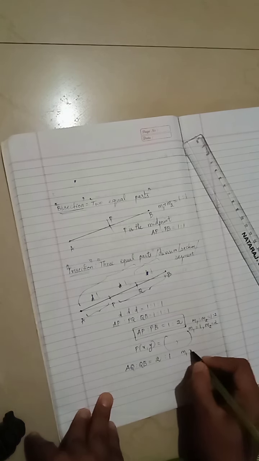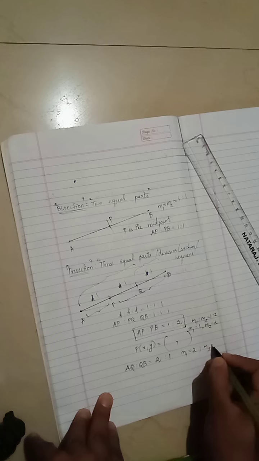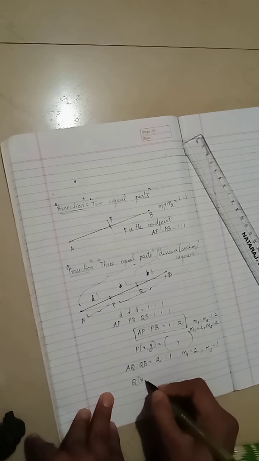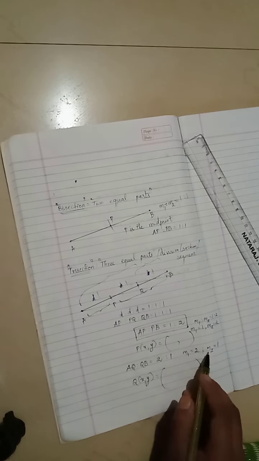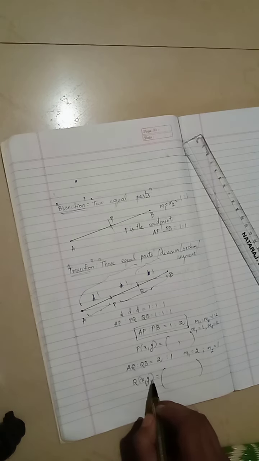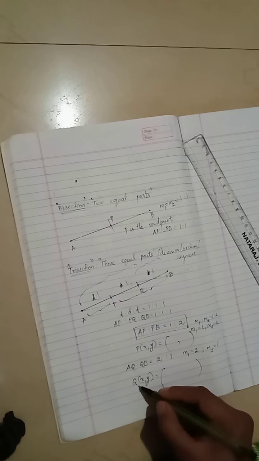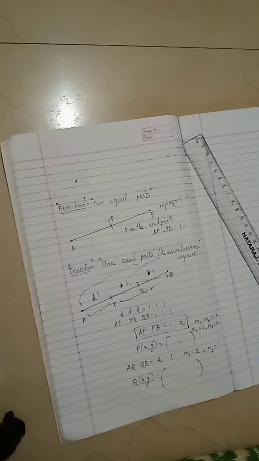So now M1 is 2 and M2 is 1. In the same formula, that is the section formula, we can substitute the values of M1, M2 and x1, x2, everything, and then we can find the xy coordinates of the point Q. This is how we do it. Thank you.